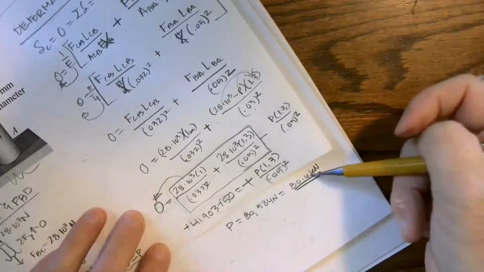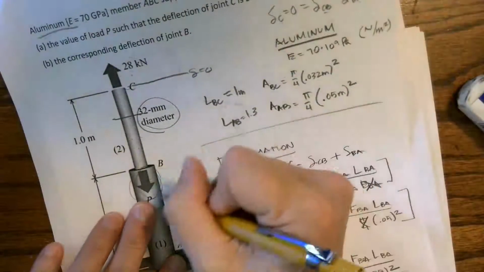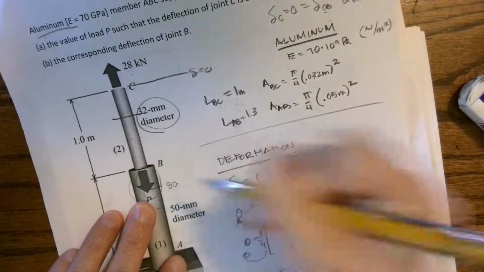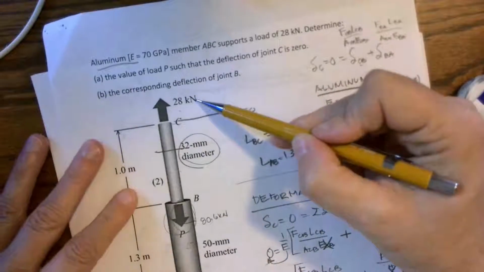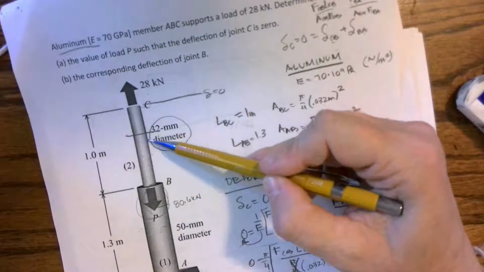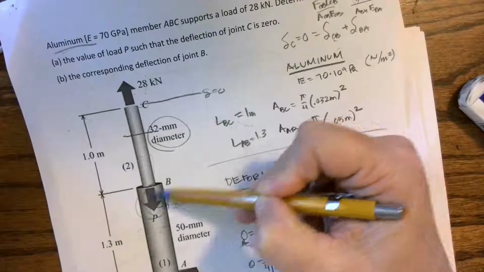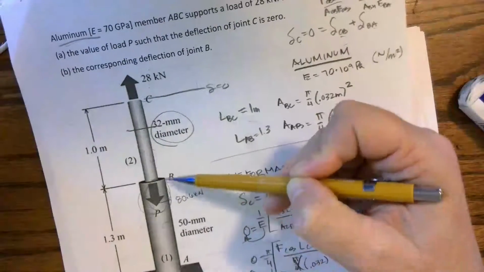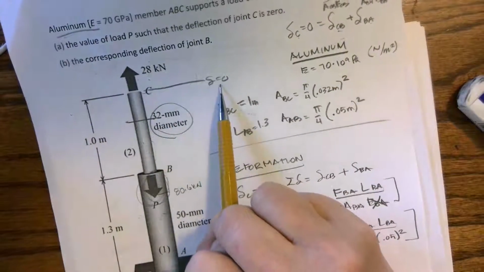So what does this mean? What did I just solve for? This means 80.6 kilonewtons, that if I apply 28 kilonewtons here, and I have that times this length, then I need to apply 80.6 kilonewtons here, and this material and length, in order for my delta to be 0.